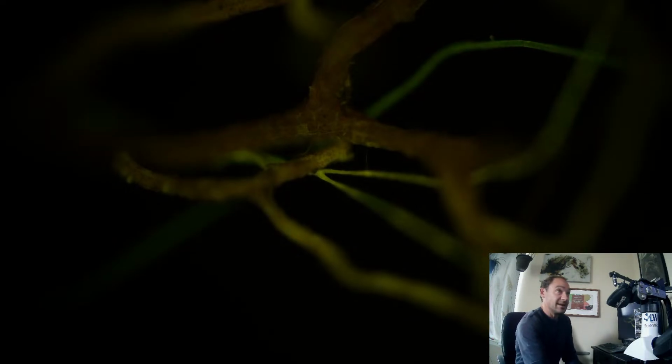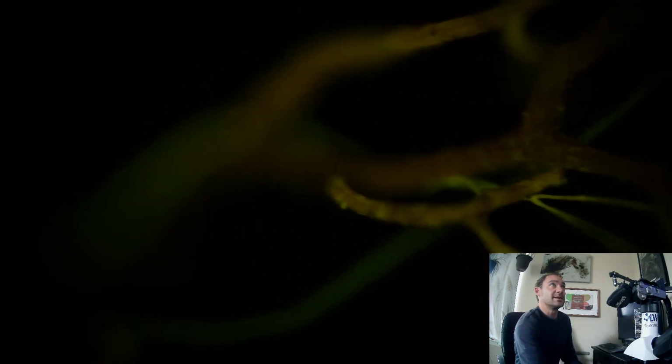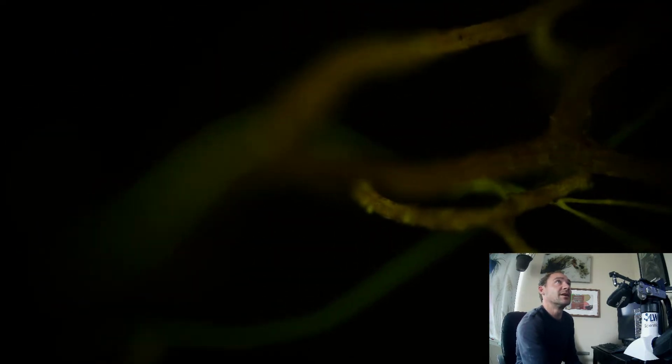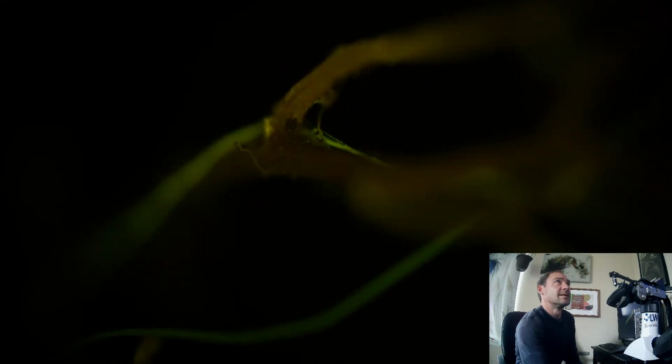Yeah, it could be where it sealed itself off. Because it's trying to repair itself, so it's oozing out some materials to seal that wound and protect itself. But wow, look at how bright that little root hair is.